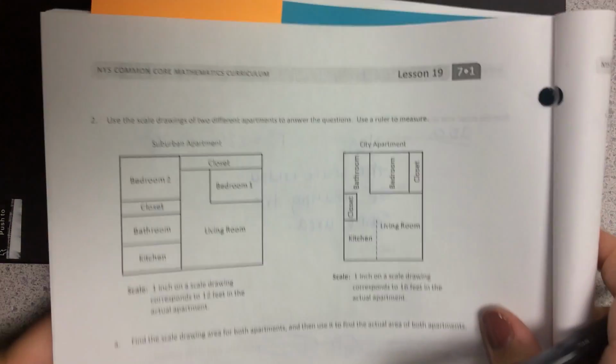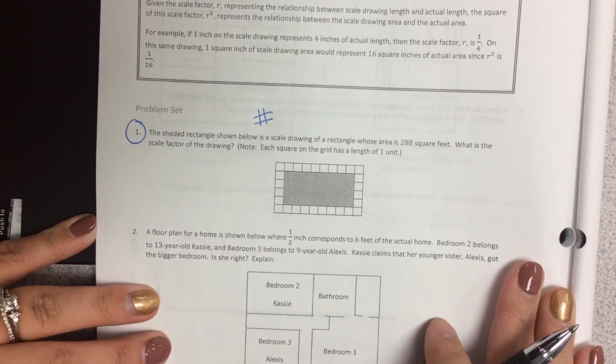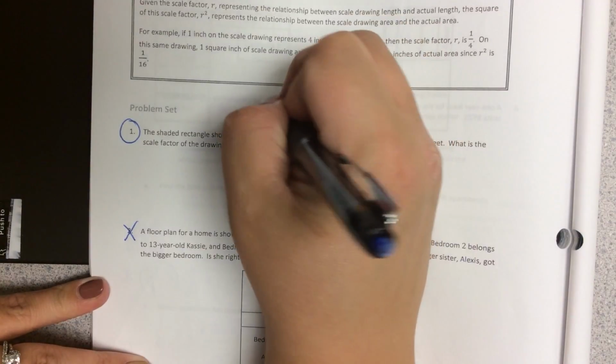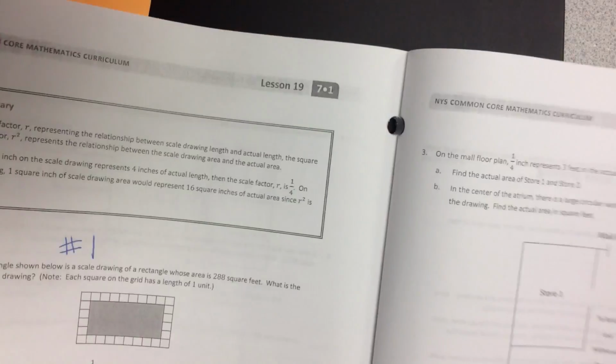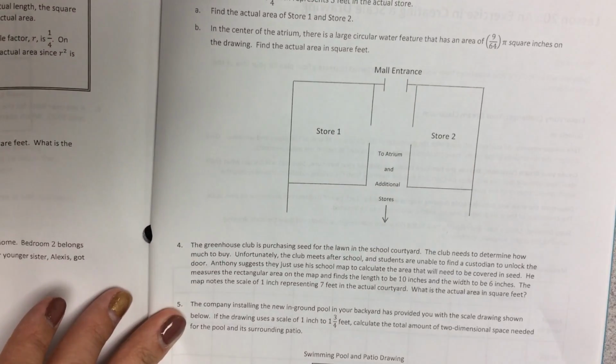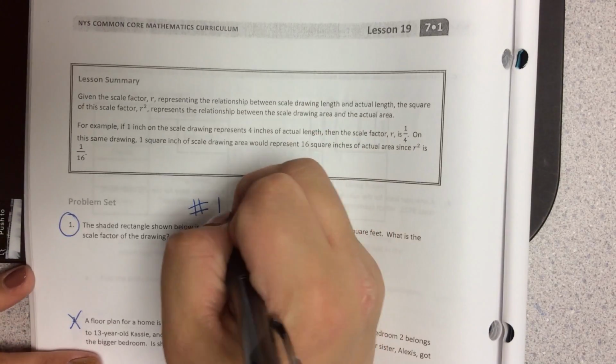Okay, so now we are going to skip this one. You don't need to do this problem. You are going to go to the problem set, and you are going to do number 1, which is just like the problem we did. So go back to that exercise if you are confused on how to do that. You don't need to do number 2. And I do want you to do number 3. Okay, so you're going to do numbers 1 and number 3. That's it. That's all I'm asking you to do.